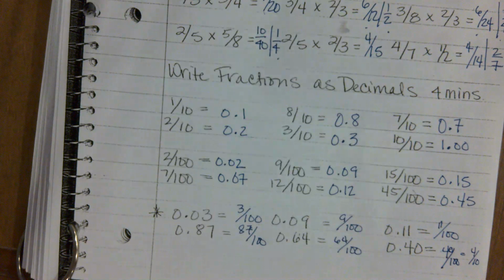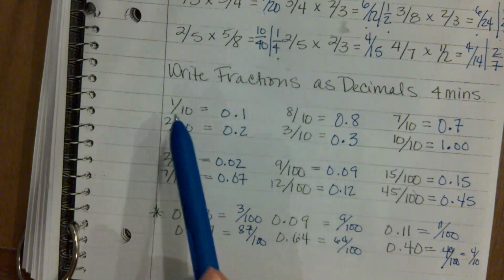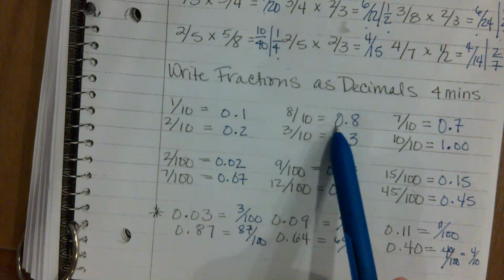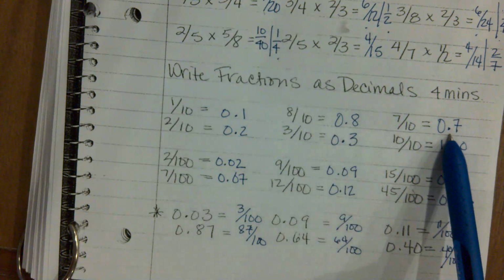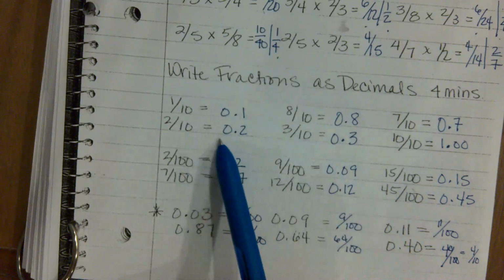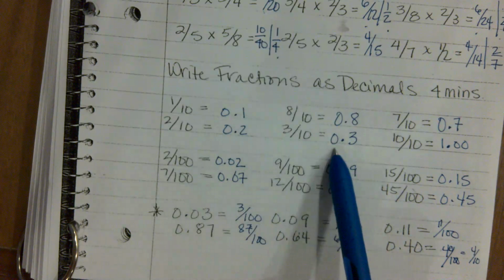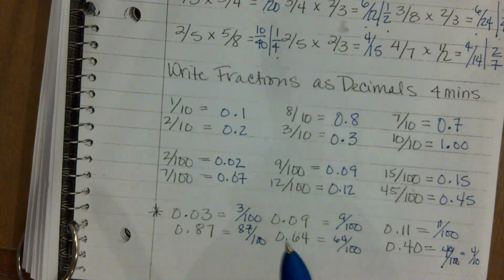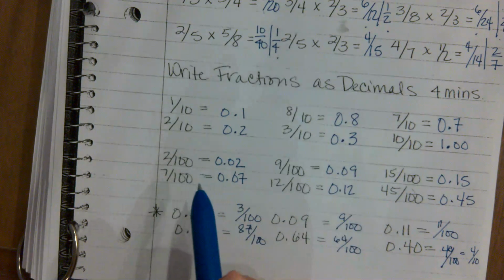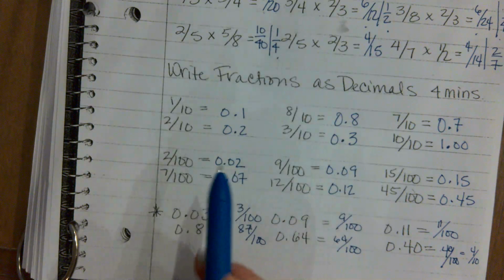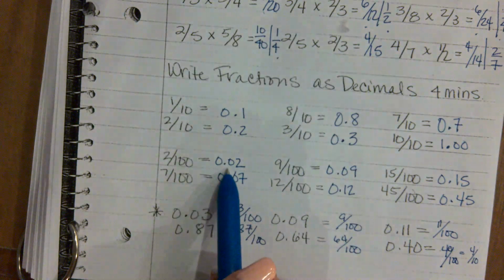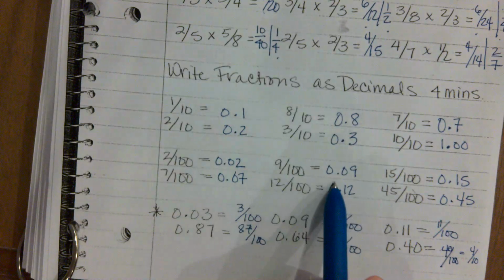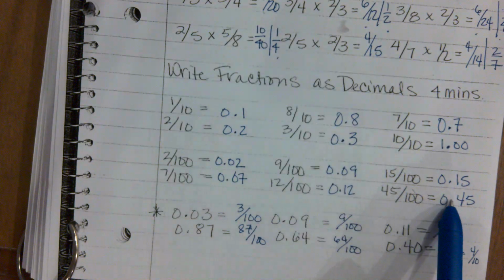All right, let's check our work here. So 1/10 is 1/10, 8/10 is 8/10, 7/10 is 7/10, 2/10, 3/10. Now 10/10. So if you have 10 groups of 10, you get 1, right? Going back to what you knew way back when.